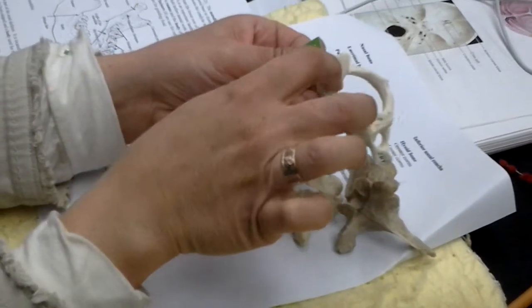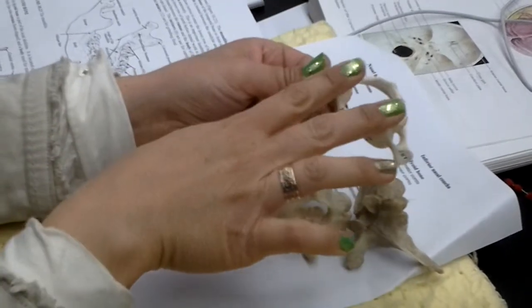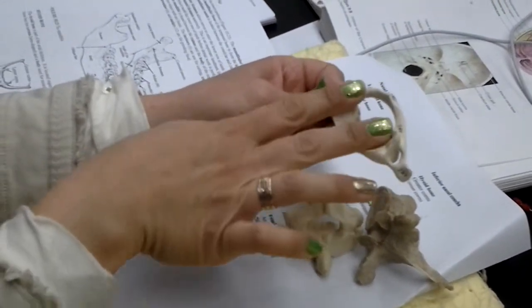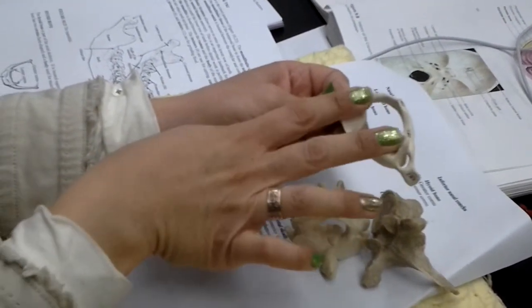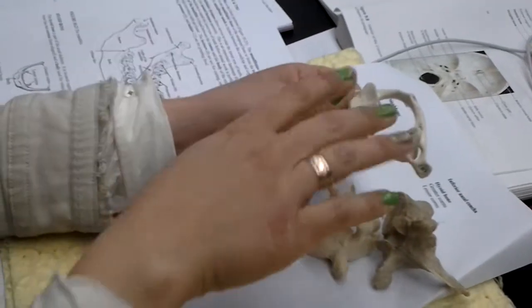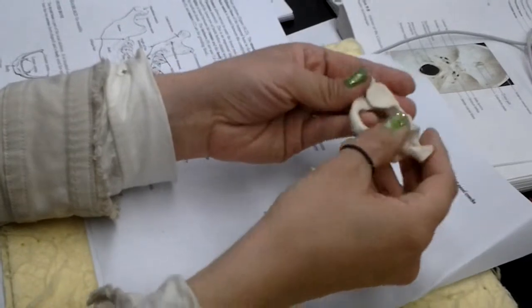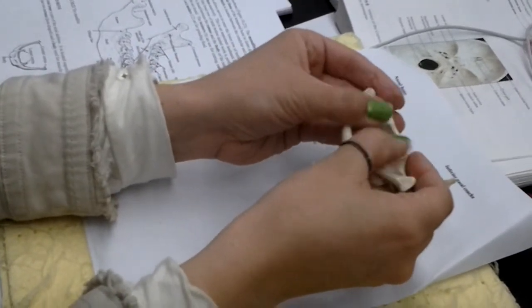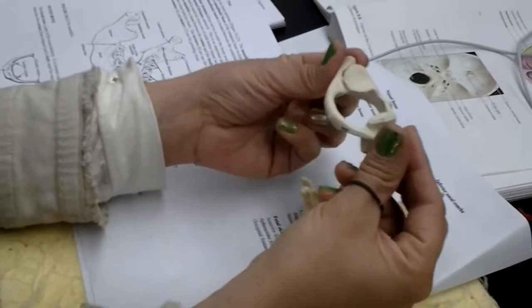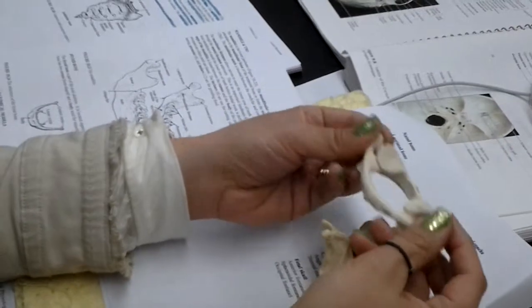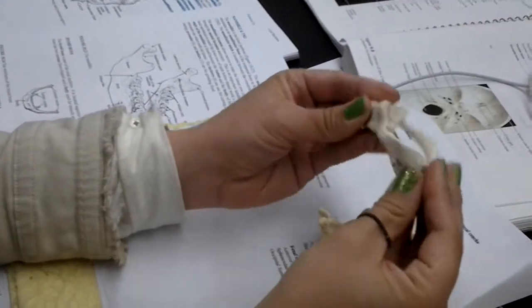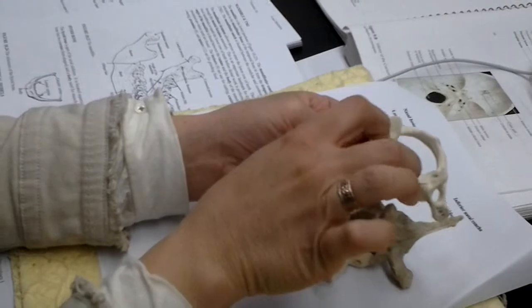So these are the superior articular facets, and when you put your finger in them in lab, they feel cup-like. And then the inferior, I'm going to switch it over. They're more flat. So the inferior articular facets for the atlas are flat, and the superior are cupped.